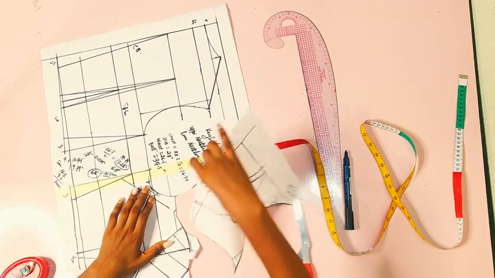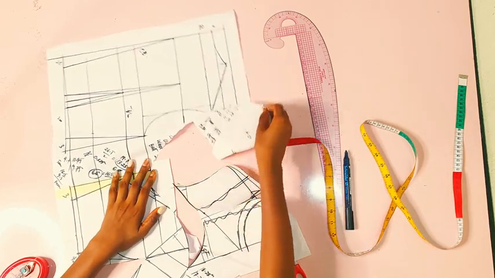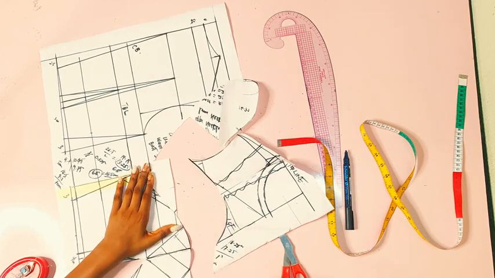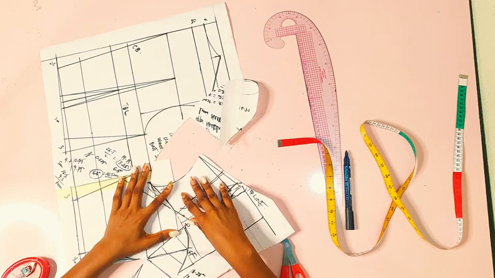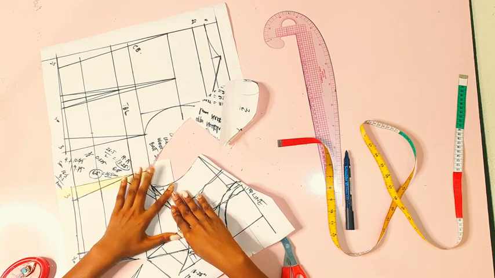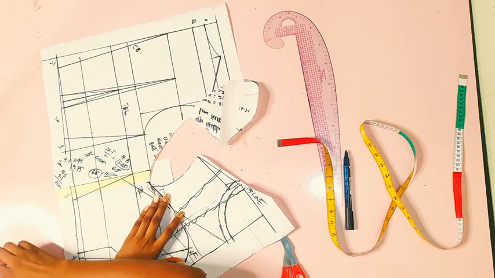All right. Then come back here. Let me cut this out. All right. So you can see this clearly. So come back here, align this together again. All right. So after doing this, you can now pin or sellotape the lower paper we put underneath.